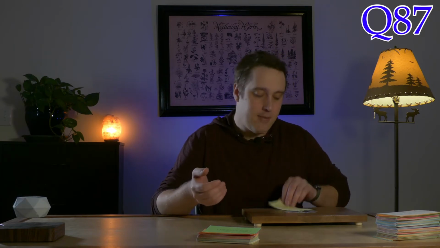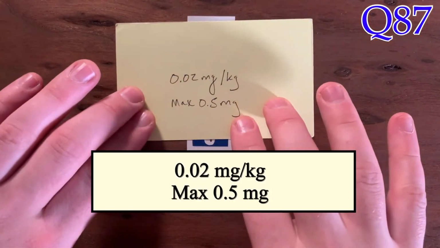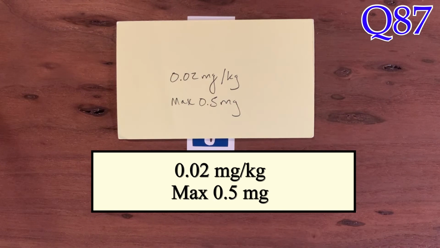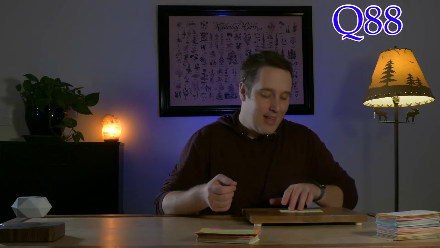So if you have a pediatric patient that is bradycardic and relatively stable, you can try administering a dose of atropine. This is going to be at 0.02 milligrams per kilogram to a max dose of 0.5 milligrams. Moving on to question 88.